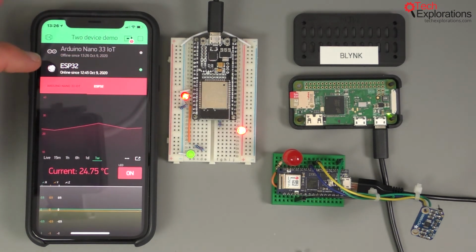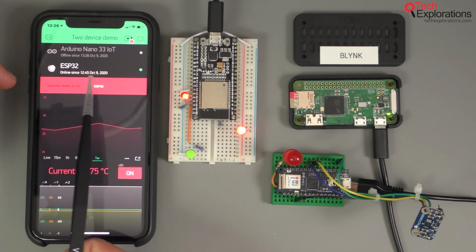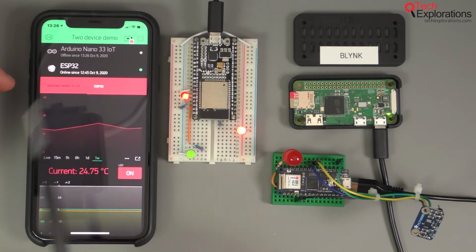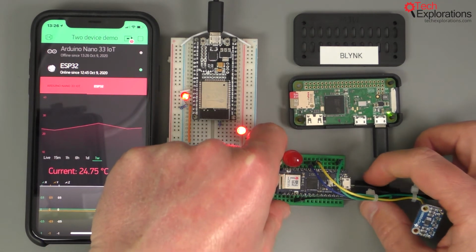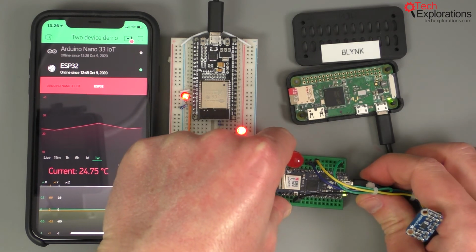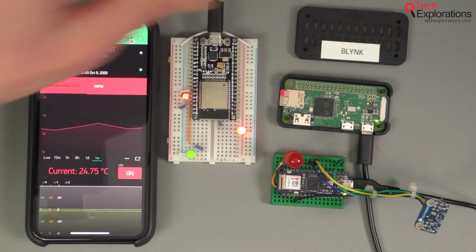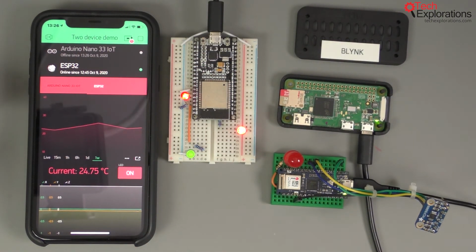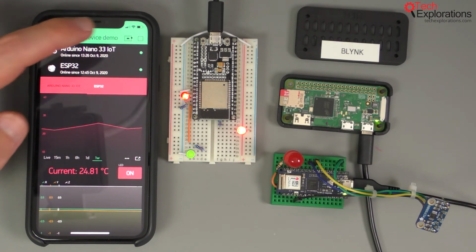And also that is visible here under the devices listing, showing that my ESP32 is online, but the Arduino Nano is offline. Let's plug it back in. Give it a few more moments. And there's the Arduino Nano back online.